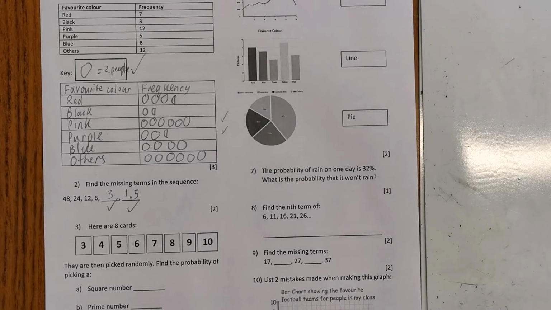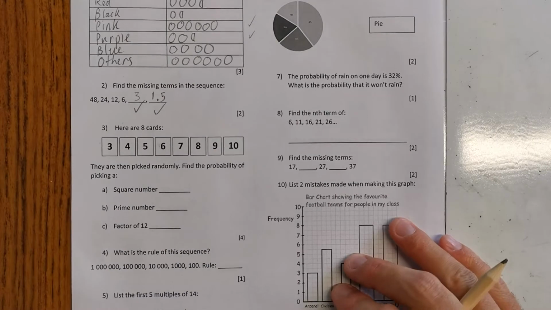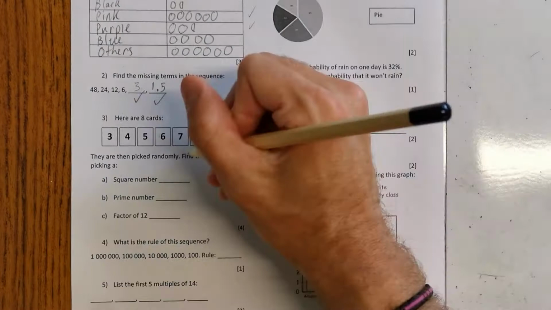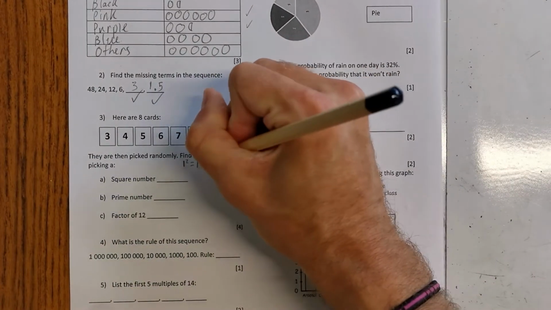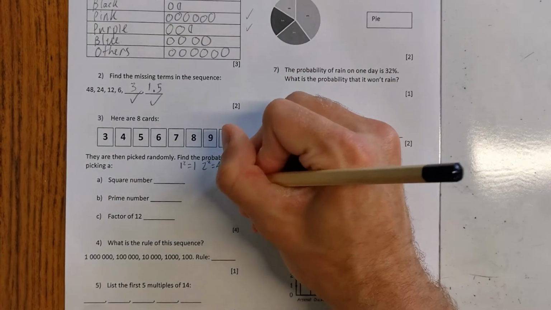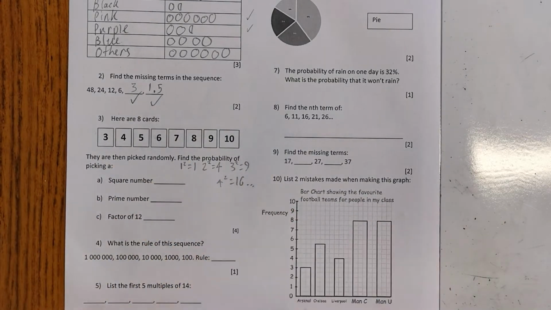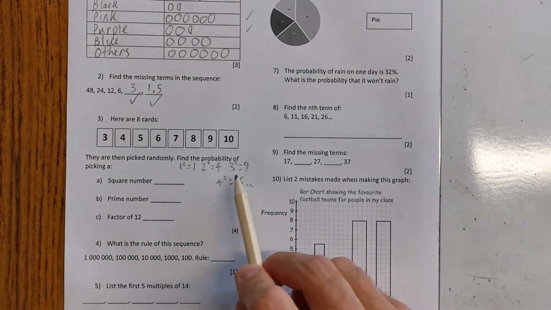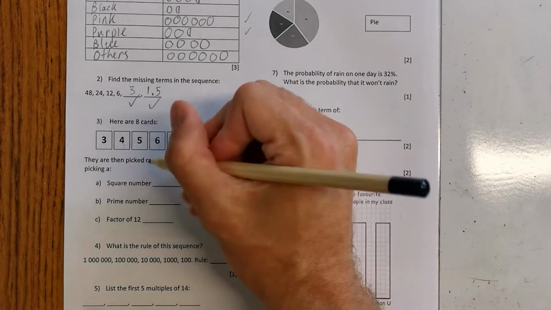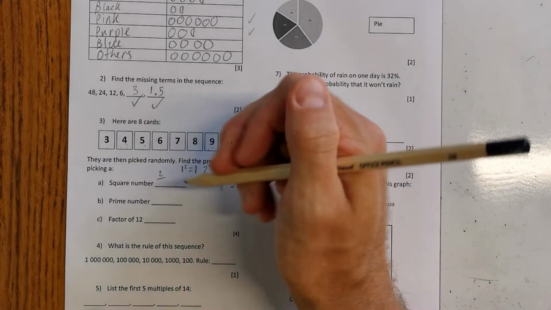Here are 8 cards. They're then picked randomly. Find the probability of picking a square number. Which ones are square numbers? Our square numbers are going to be any number that has been squared to get that. So for example, 1 squared is 1, 2 squared is 4, 3 squared is 9, 4 squared is 16, and so on. Do we have 1 there? Nope. Do we have 4 there? Yep. Do we have 9 there? Yep. Do we have 16? No. So that's 2 possibilities out of 8.